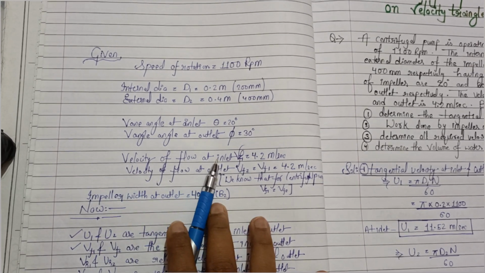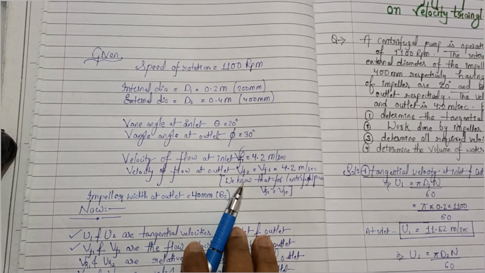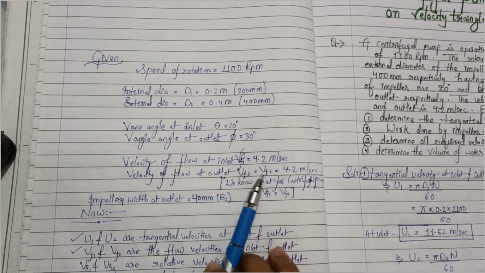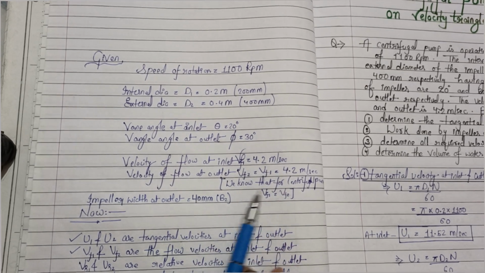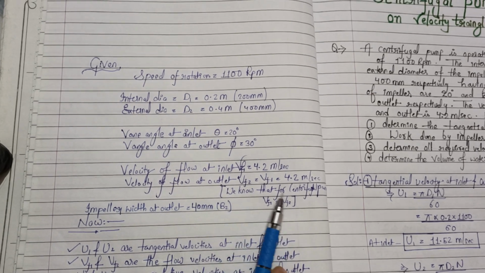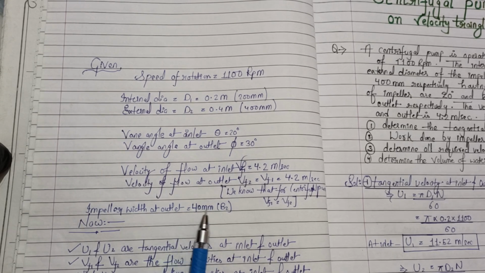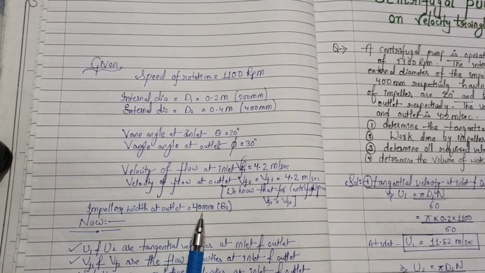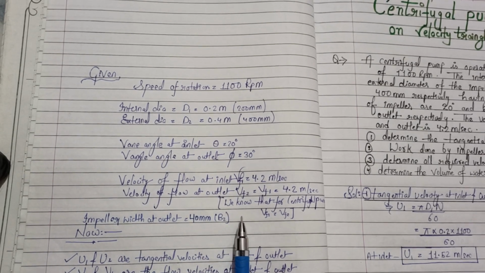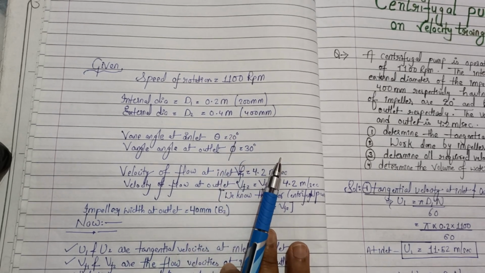Next is velocity of flow at inlet and outlet. Velocity of flow at inlet and outlet for the centrifugal pump is equal. So Vf1 and Vf2 will be equal to 4.2 meter per second. We know that for centrifugal pump Vf1 is equal to Vf2. Okay, understand all these terms from lecture 16. Next is impeller width at outlet is equal to B2 is equal to 40 mm. So all these are your given values from the question. We have to write the given values first so that it will be easier for you to solve the question.